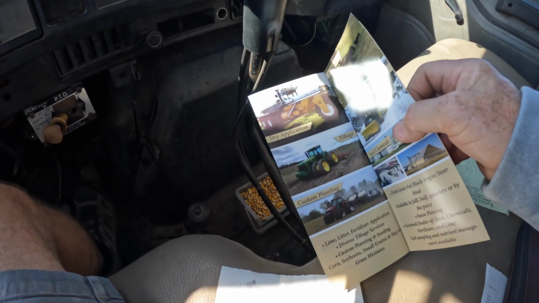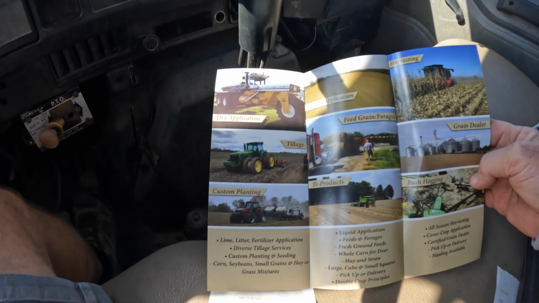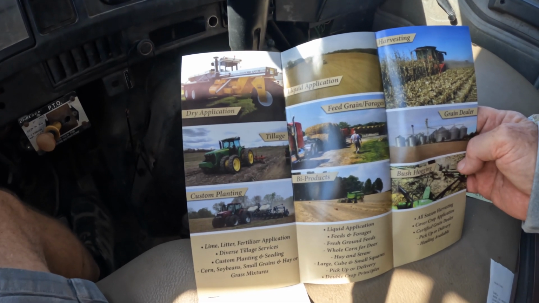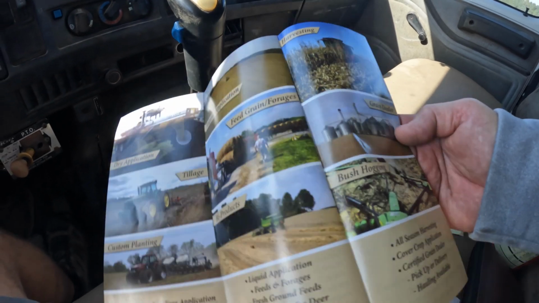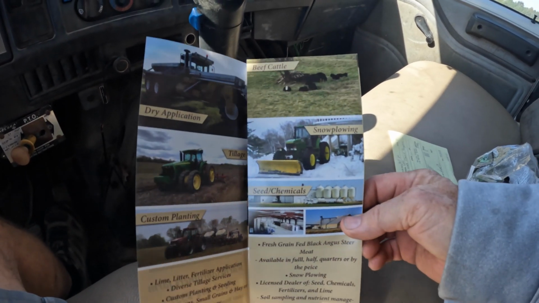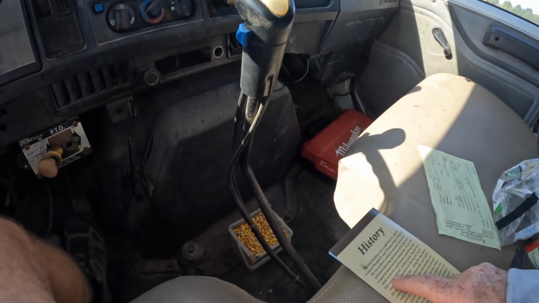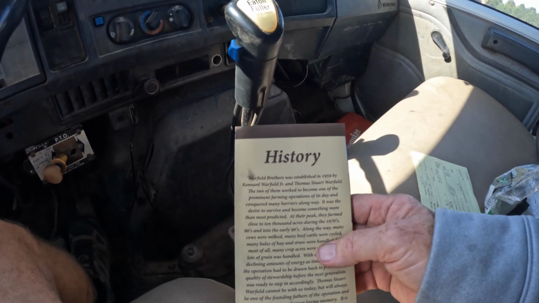Anyhow, this is the operation being run by Warfield Brothers. Apparently they do a little bit of everything. Looking at the brochure here: tillage, grain forages, custom planting, liquid application, bush hogging, grain dealer, snow plowing, seed and chemicals, beef cattle. And that's their history, established in 1959.